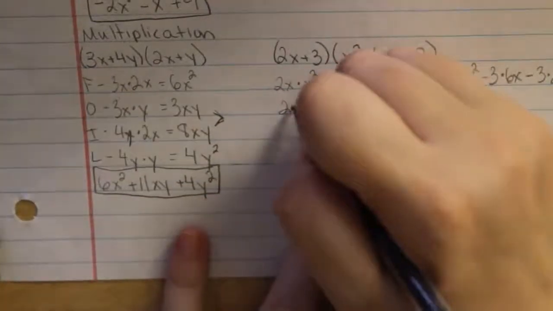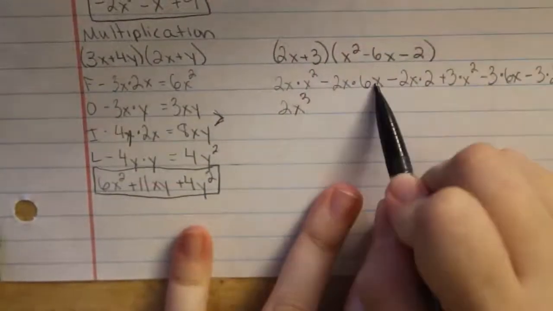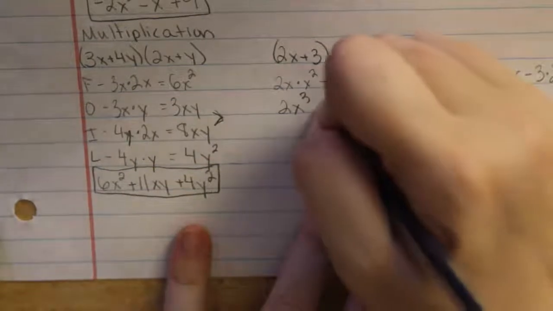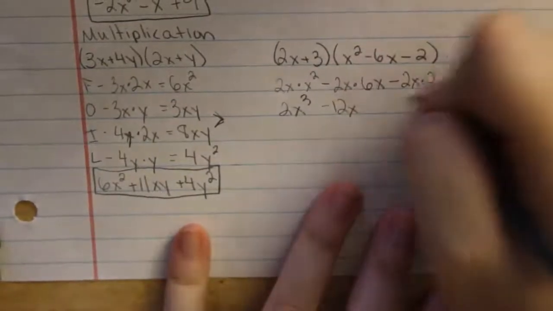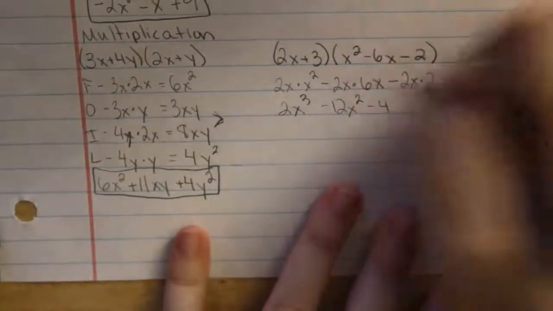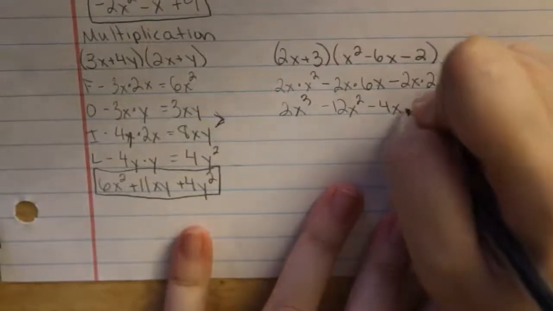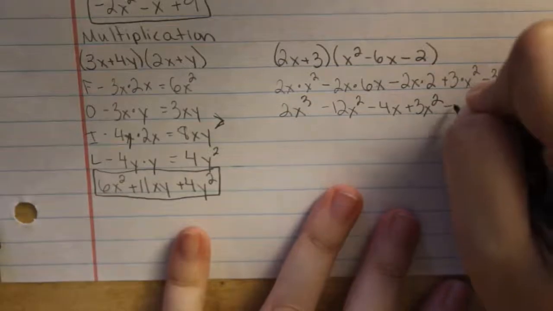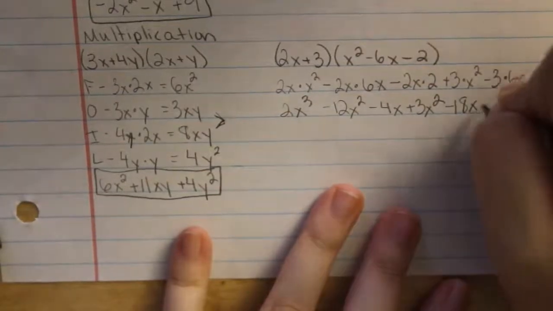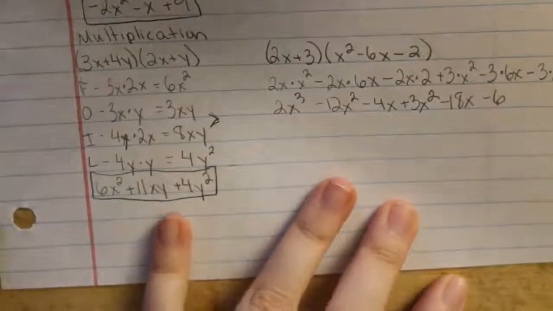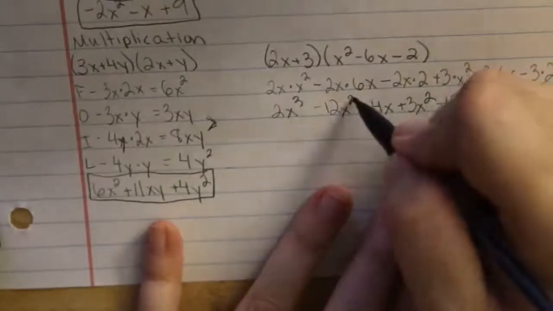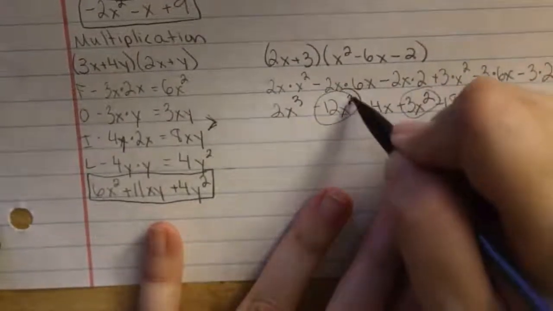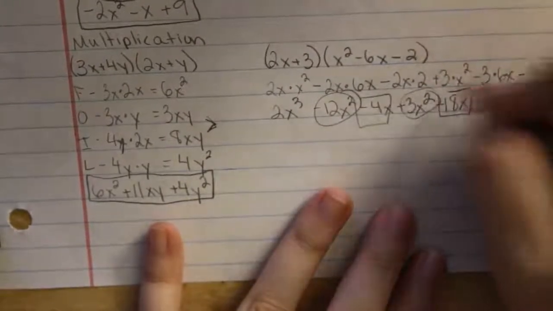That gives me 2x cubed minus 12x squared minus 4x plus 3x squared minus 18x minus 6. So here you can see now we're going to be looking for like terms. So I have a like term here and I have a like term here.